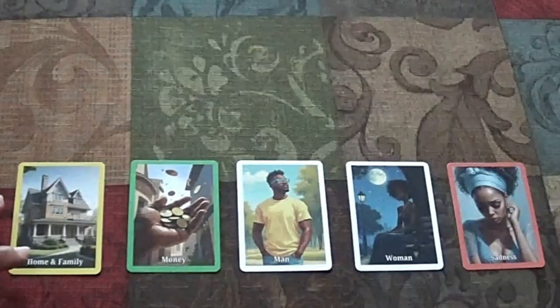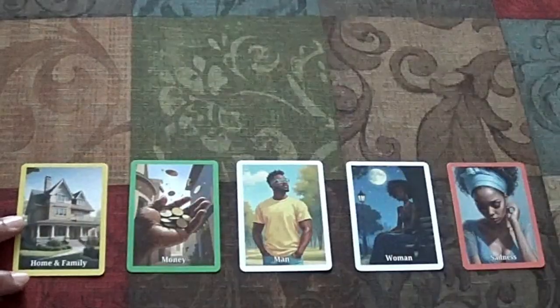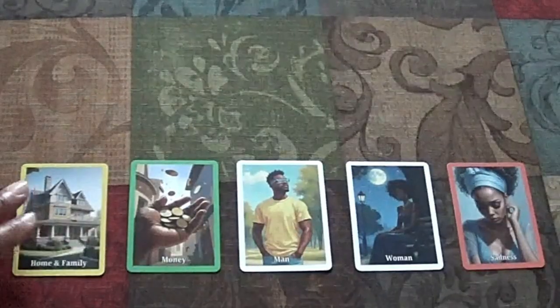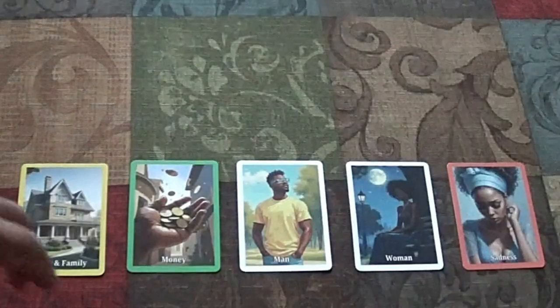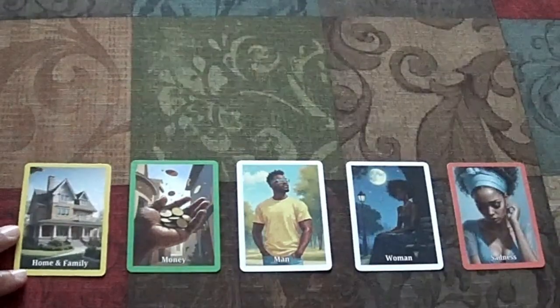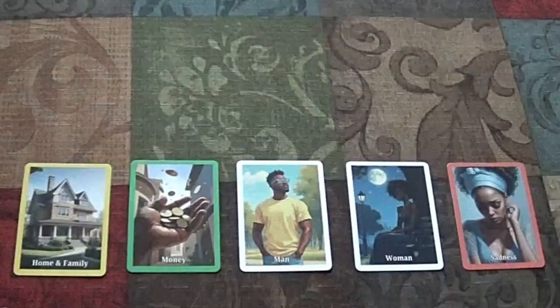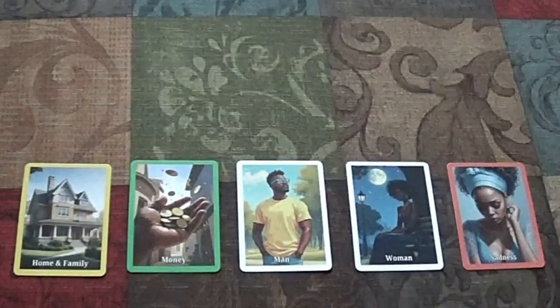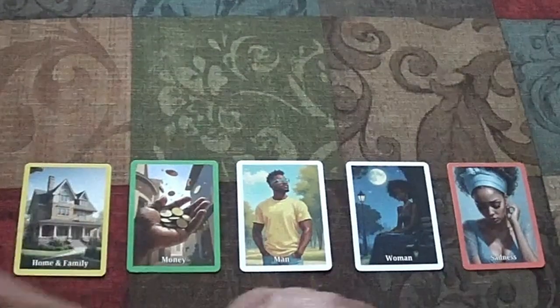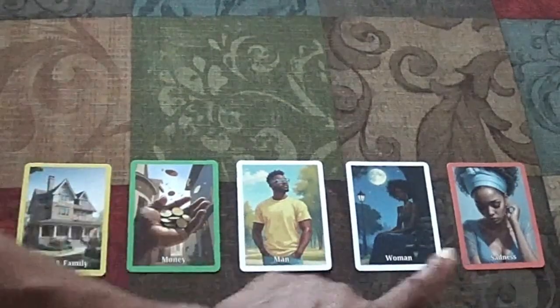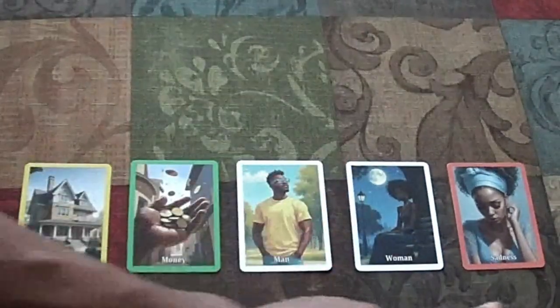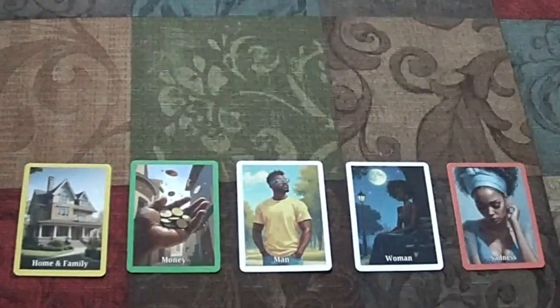And then she's looking at the home and family. So this could be her engaging with family members perhaps, or a family member in particular, or feeling a sense of comfort, right? Because this is at the end of the line for her. Now, interestingly enough, sadness is behind her. Now remember, this is a cause and effect card. So if I read it, the card in front of sadness, in front of the woman on the sadness card, would be either the effect or what's being affected. And then the card behind sadness would be the cause.